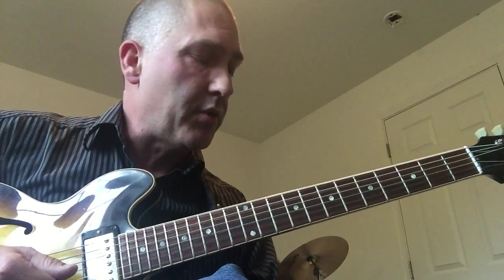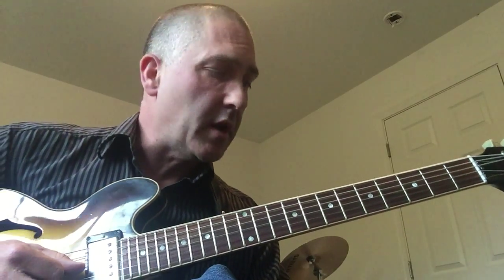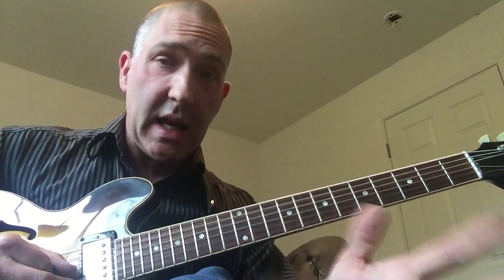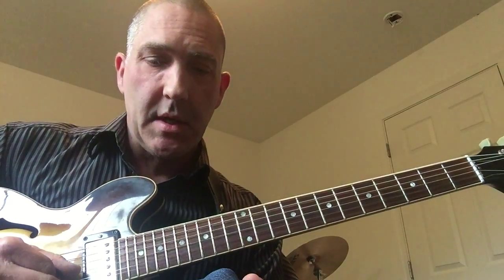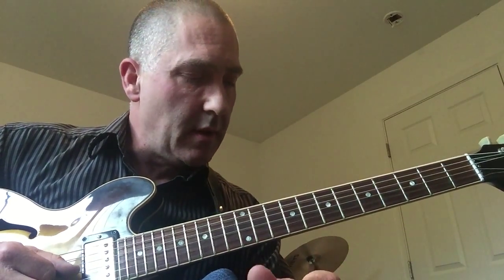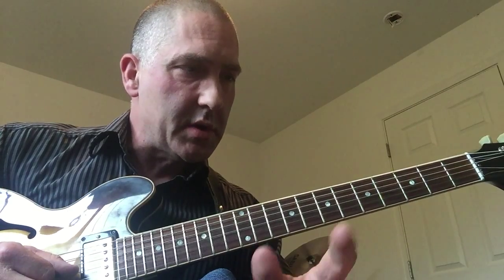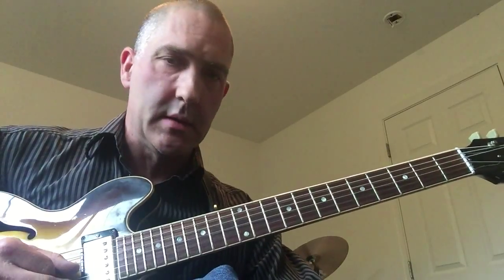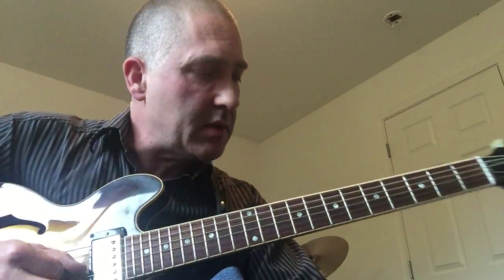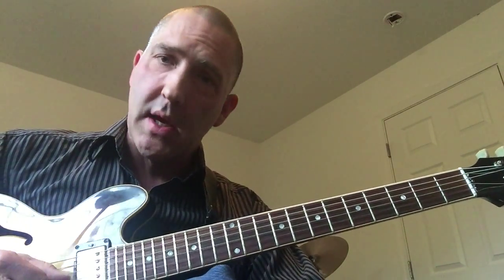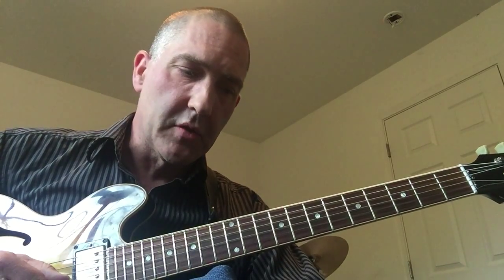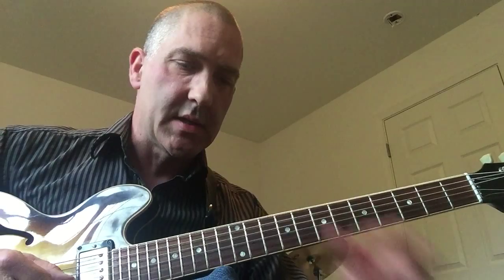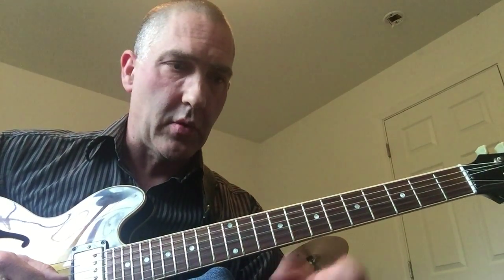That's where it would have gone to the bridge, but I'm just sticking with these chords for now, just as an example. So more than anything, the thing I just wanted to drive home is the chord tones. I know it's the first thing you hear about, the most fundamental thing in terms of outlining changes, but it gets overlooked a lot because I think people get bored with it.